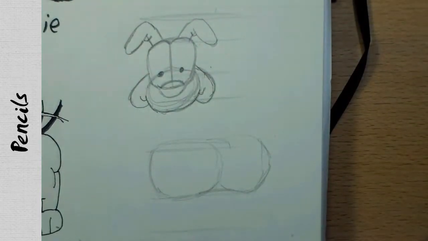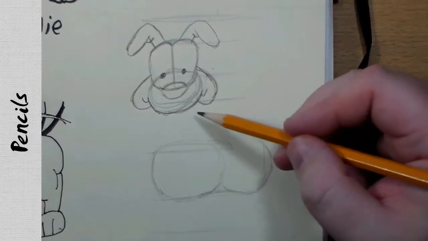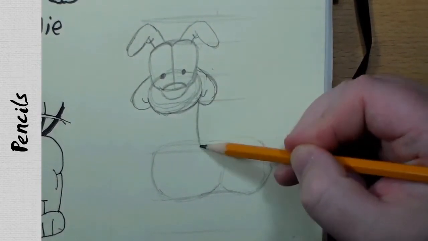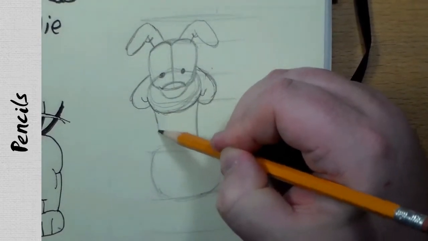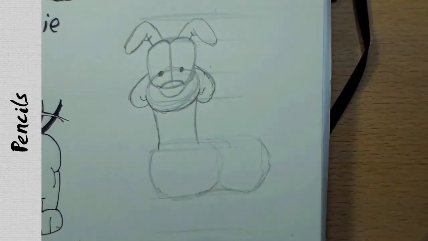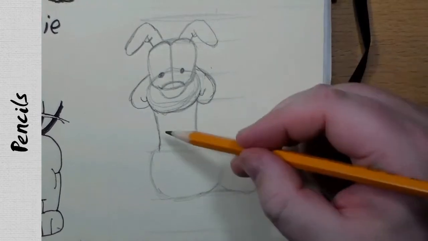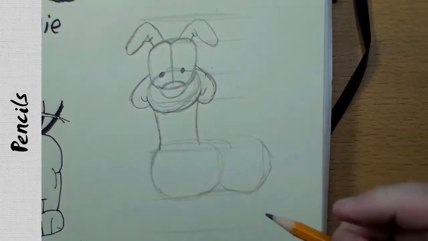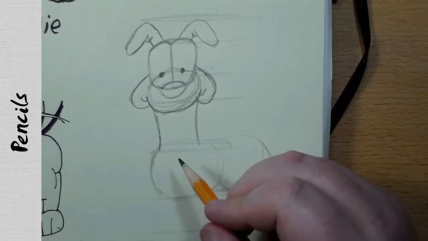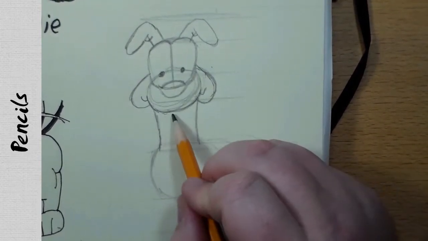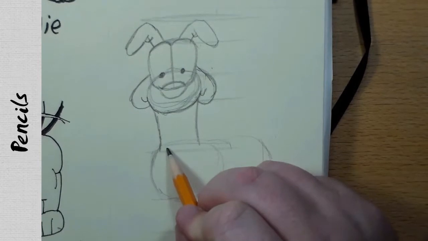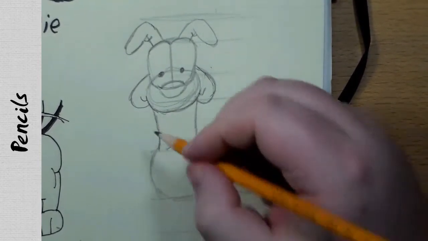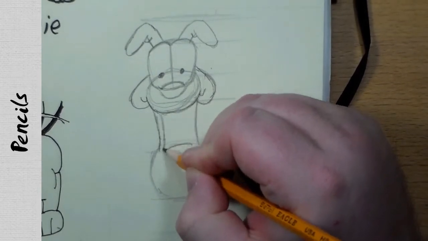Now the best way to do this is to make an outside line. So you sort of go from here down and then from here down, and from there you can decide if his mouth is closed or if his mouth is open or if he just has his teeth showing.